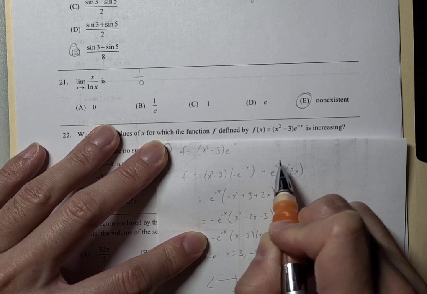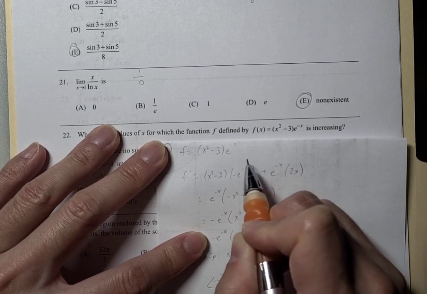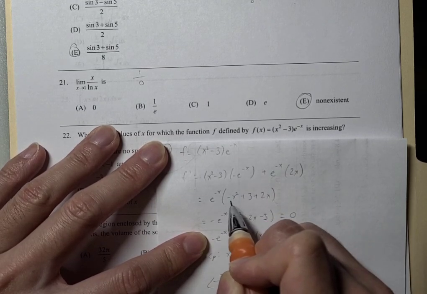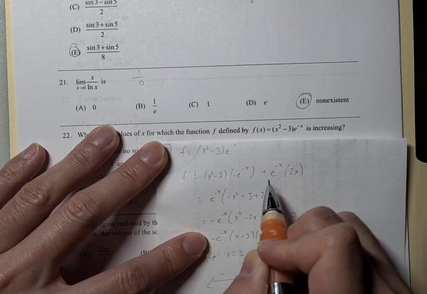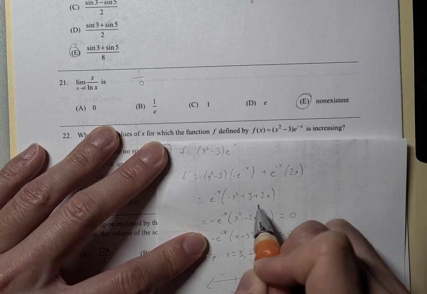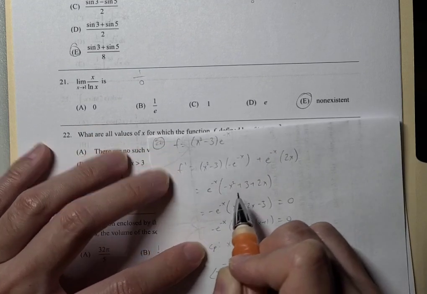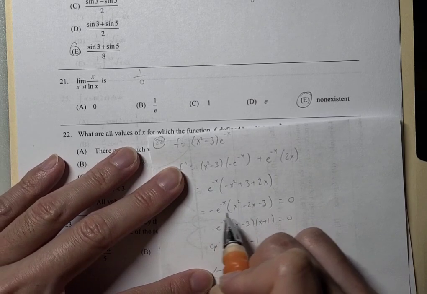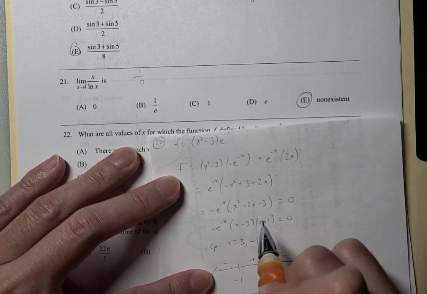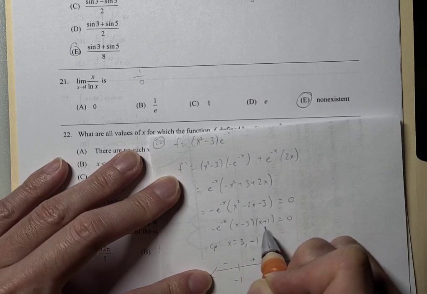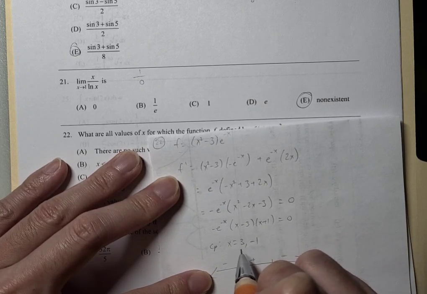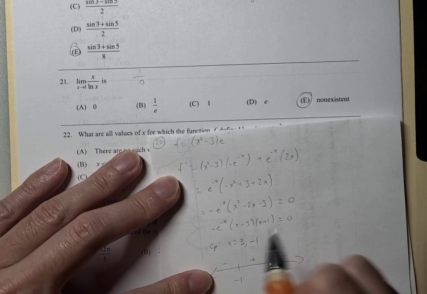Okay? We can factor out e to the negative x from both of them, so that's what I did over here. Okay? So we're left with x squared minus 3 plus 1 times 2x, so that's just plus 2x, right? And I actually factored out a -1 also. So that becomes like this. And then I factored this. It's x minus 3, x plus 1, okay? So our critical points are x is 3 and -1, okay?